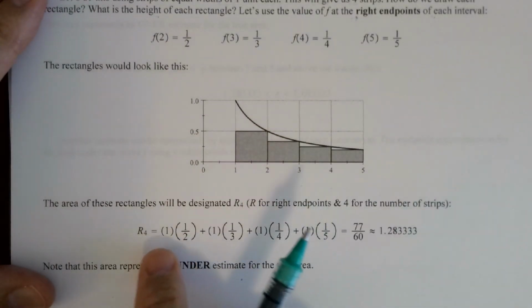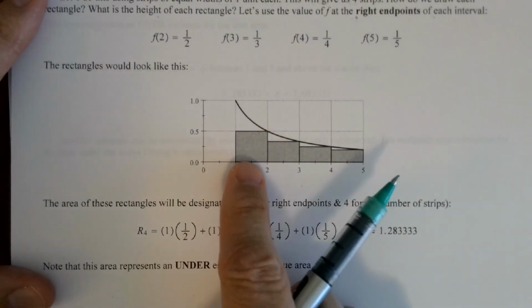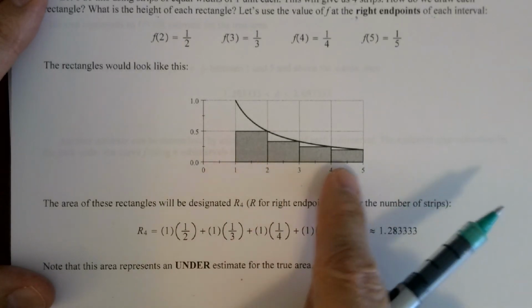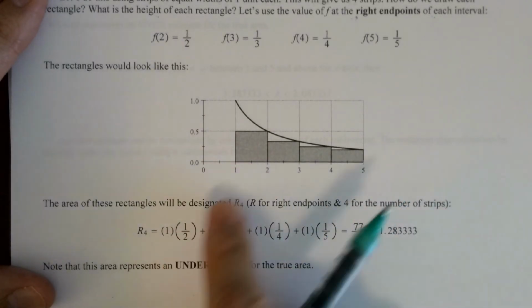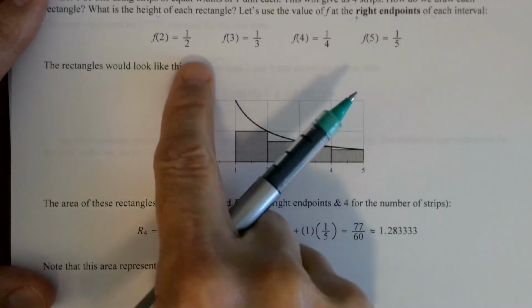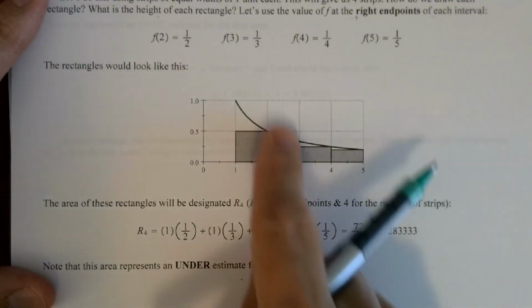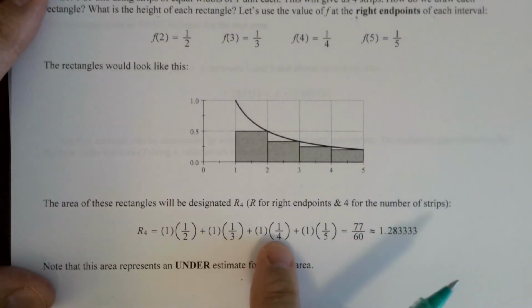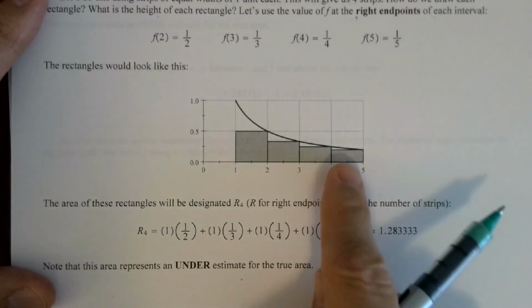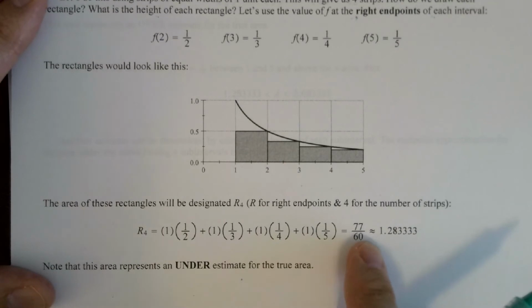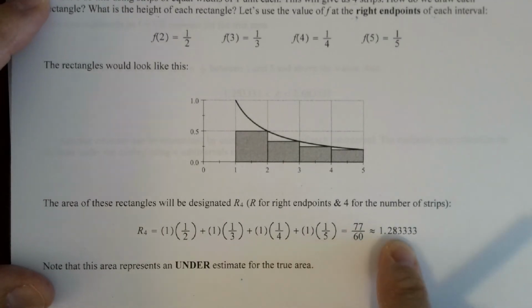Okay, so the first rectangle, what's its area? The base is 1, right? In each of these rectangles, the base is 1. But the height was what? The value of the function at 2, which is 1/2, right? So 1 times 1/2. Then 1 times what? The height of this one is what? 1/3. And then 1 times the height of this one, 1 times 1/4, 1 times 1/5. So I do the mathematics, I get this fraction, or about 1.283.